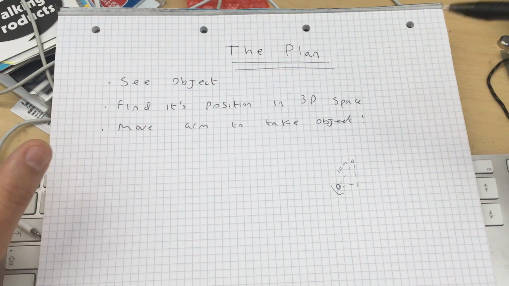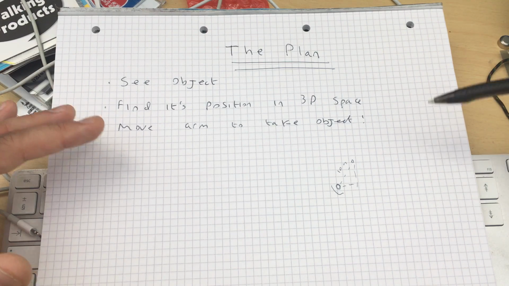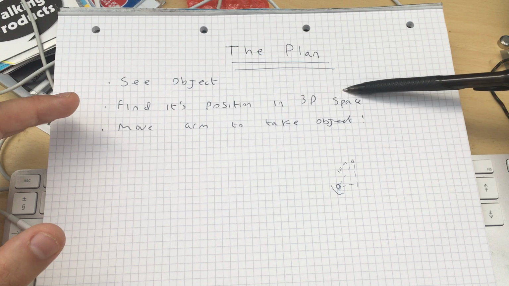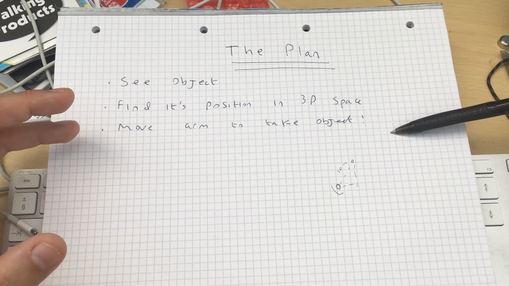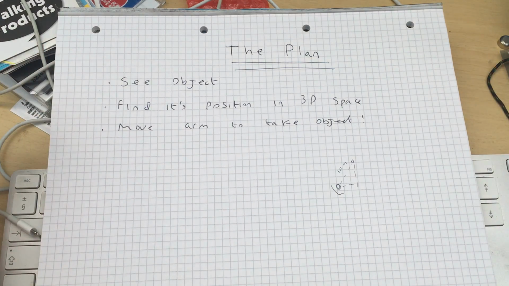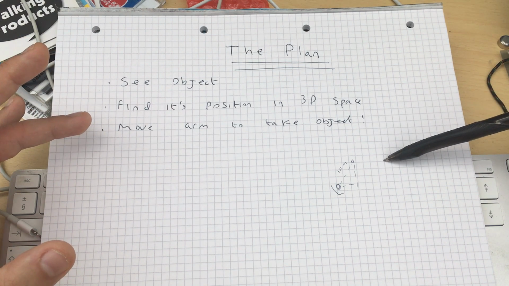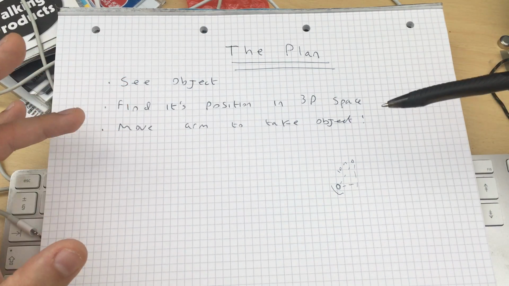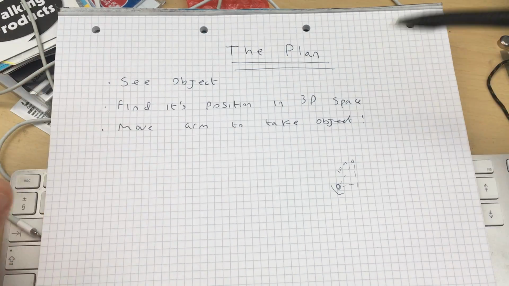So anyway, this is the plan. You've probably already seen my robotic arm. I've gone around in a bit of a random order, but I want to see an object, find out where its position is in 3D space, then move the arm to grab it, and write all the formulas, algorithms, etc. to do this. Then I'll probably move on to machine learning, so you can ask the robot to grab the object or to see if it detects the object. But that's down the line.